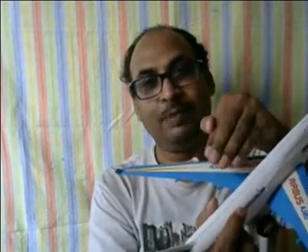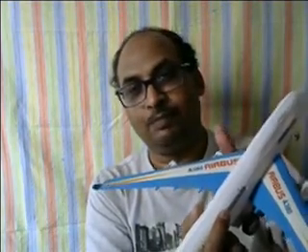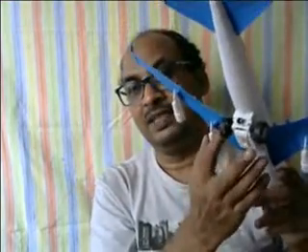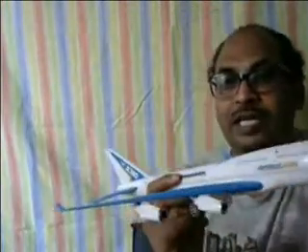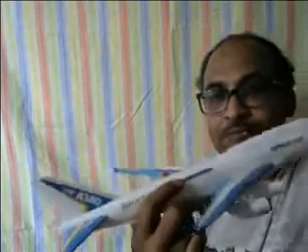So that camel hump is one type of camber. Just like that, a camber surface is provided here. And the bottom surface is generally flat due to its design. The pressure underneath the surface is more than the pressure over the surface. Thereby the full body of the airplane is getting lifted up in this way.